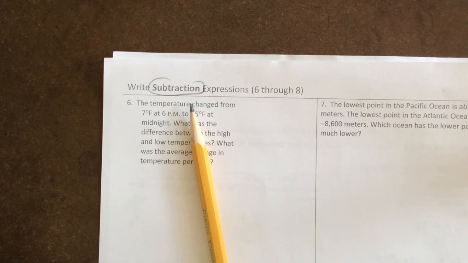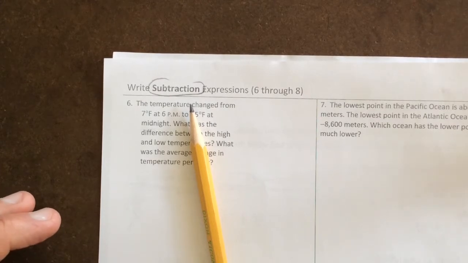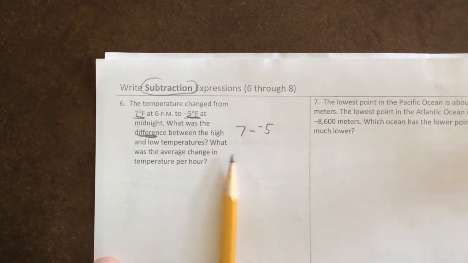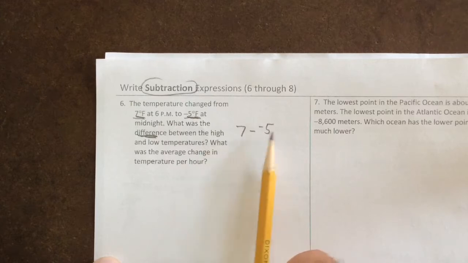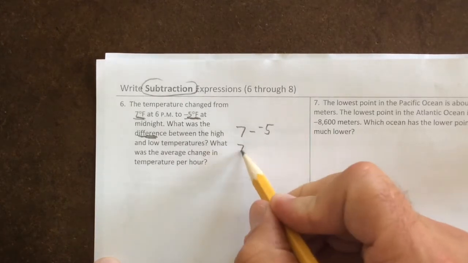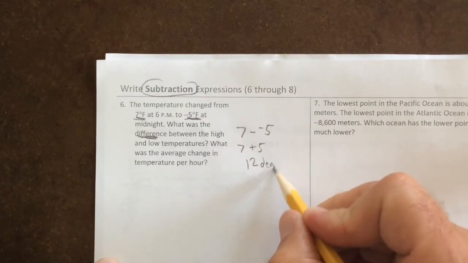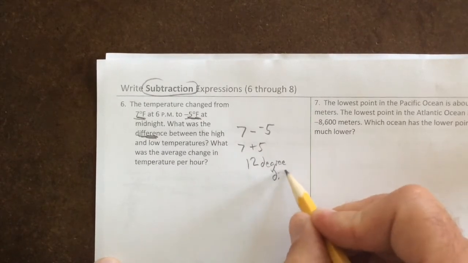In number 6 through 8, you want to set up subtraction problems. So number 6, to find the difference between the highest and lowest temperatures, you just take the highest temperature and subtract the lowest, which can be rewritten as 7 plus positive 5. So it's a 12-degree difference.